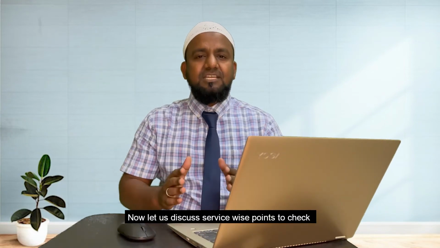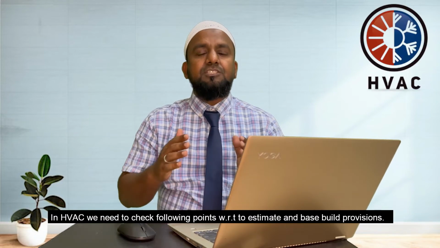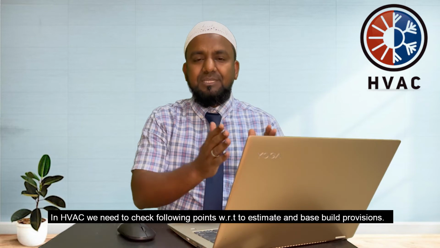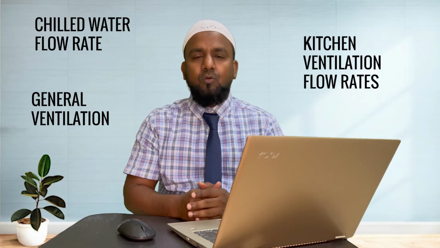Now let us discuss service-wise points to check. Let us start with HVAC. In HVAC, we need to check following points with respect to estimate and base build provisions. Number 1, chill water flow rate. Number 2, general ventilation, that is general fresh air and general extract. Number 3, kitchen ventilation flow rates, that is kitchen extract and makeup air flow.